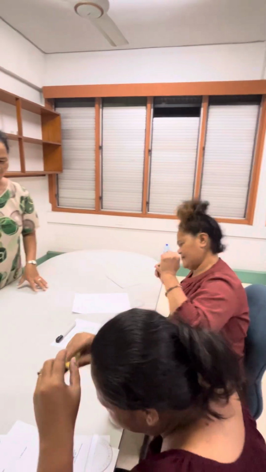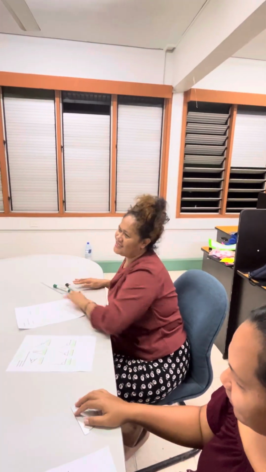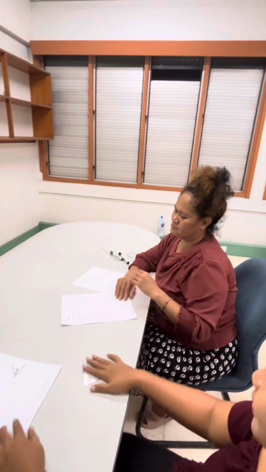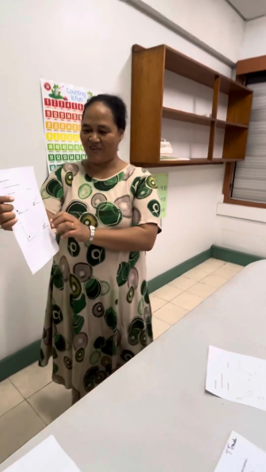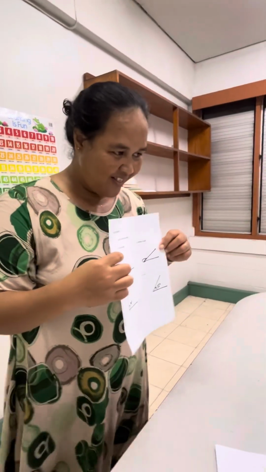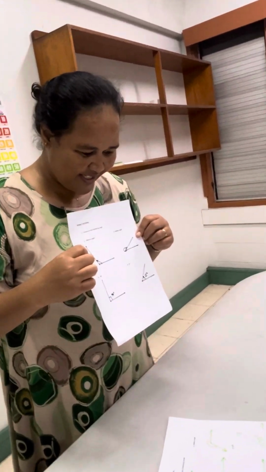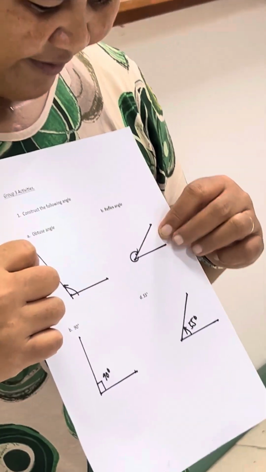Okay, have you completed your work? Yes, teacher. Let's look at what you have done. You have constructed this angle. So what is this angle? Obtuse angle. And this one? Reflex.